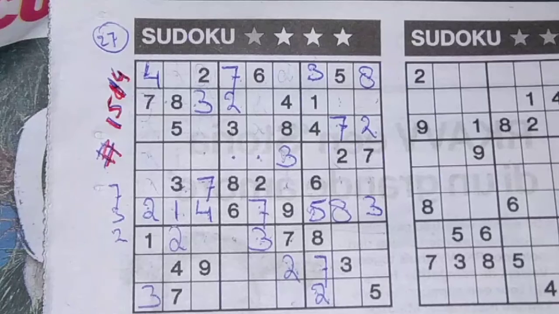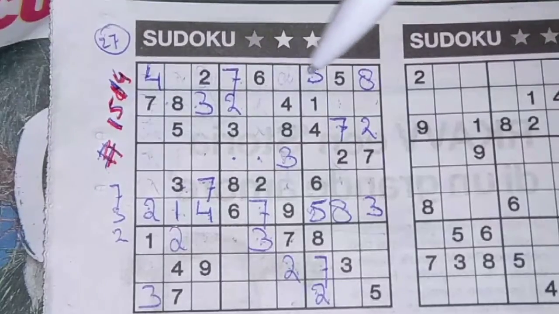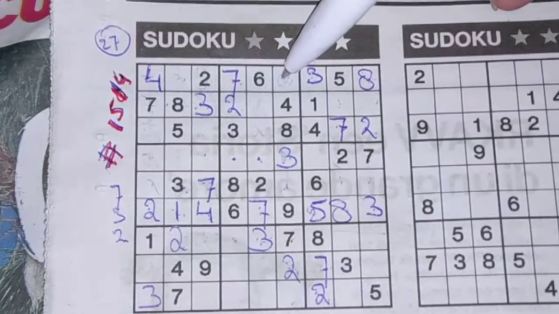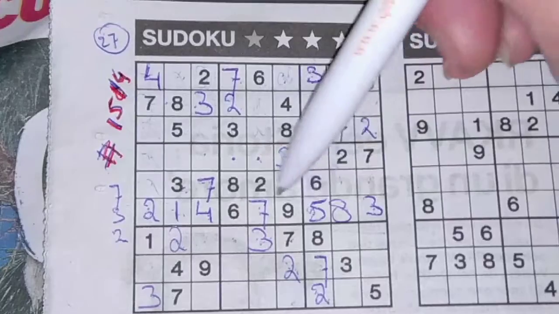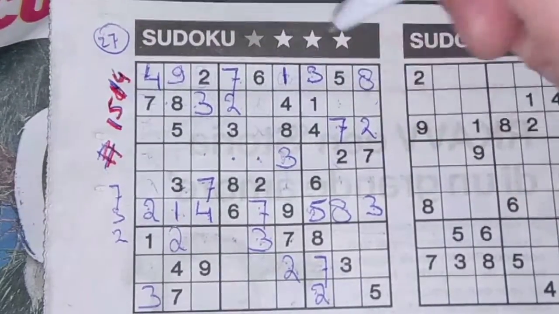Then 2 numbers left in the first row for the numbers 1 and 9. We have a 9 here, no 9 there. 9 should be here, and a 1 goes there.